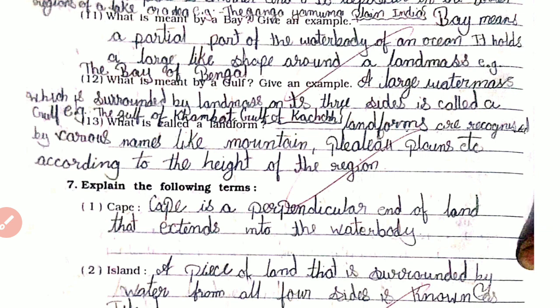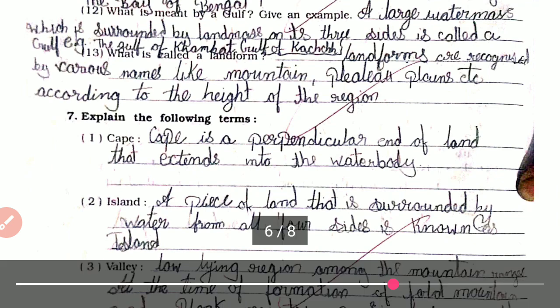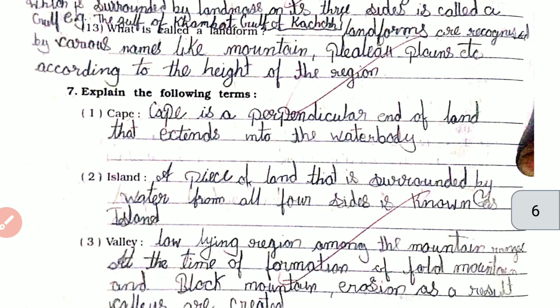12 number, what is meant by a gulf? Give an example. A large water mass which is surrounded by landmass on its three sides is called a gulf. Example: the Gulf of Khambat, Gulf of Kutch. 13 number, what is called a landform? Landforms are recognized by various names like mountain, plateau, plain, etc. according to the height of the region.